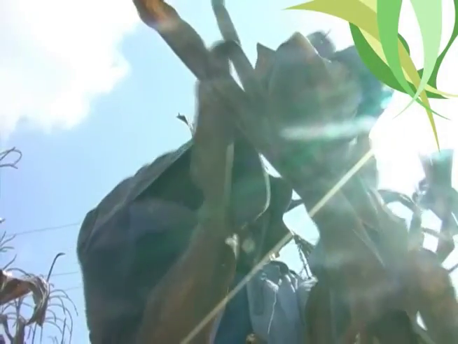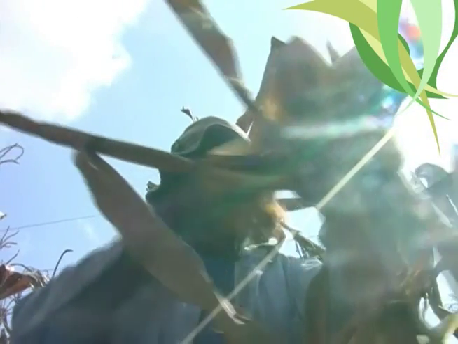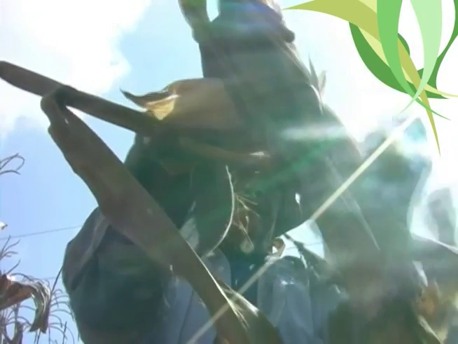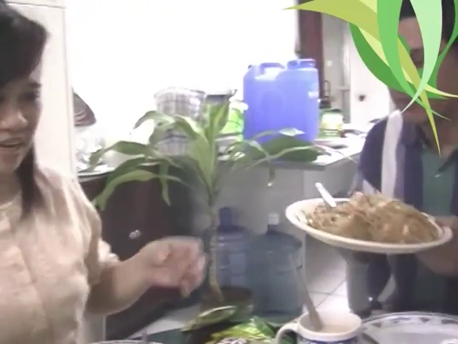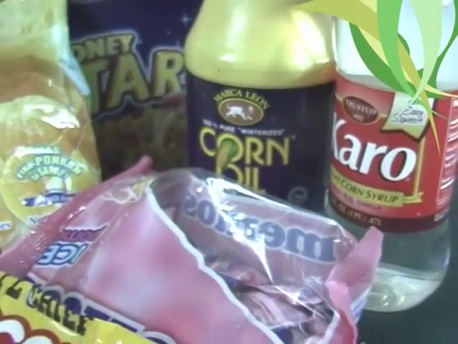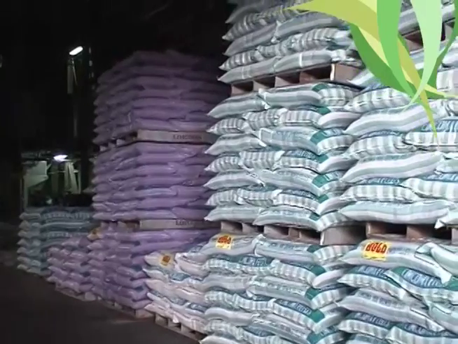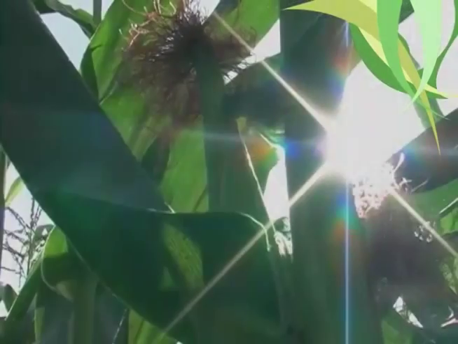So corn farmers, be proud. You play a very important role. Without your effort, there would be no corn in our tables. Bihon will not be as good as we have now. Ready-to-eat food would be limited. Animal feeds would not be that nutritious. Now, can you imagine modern life without corn?